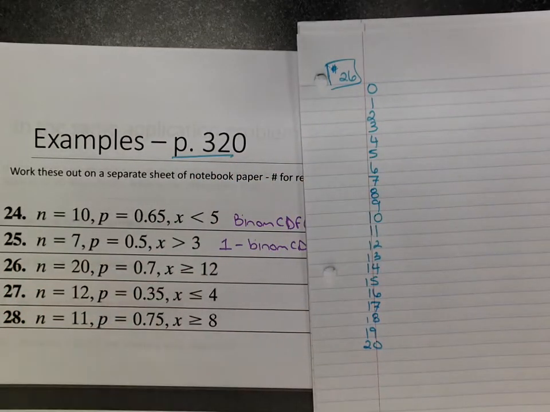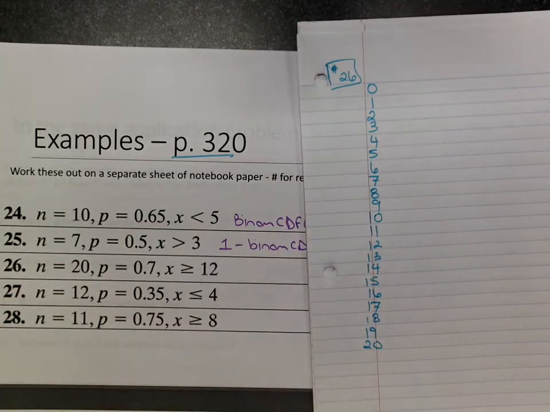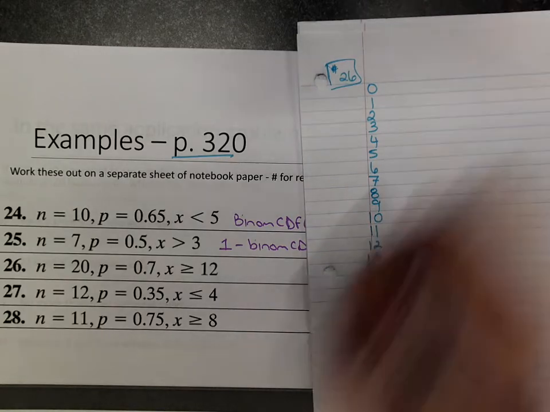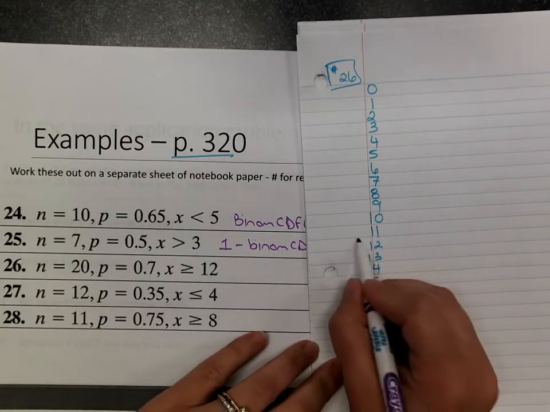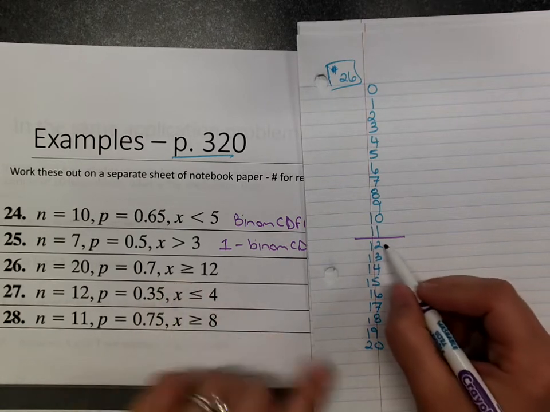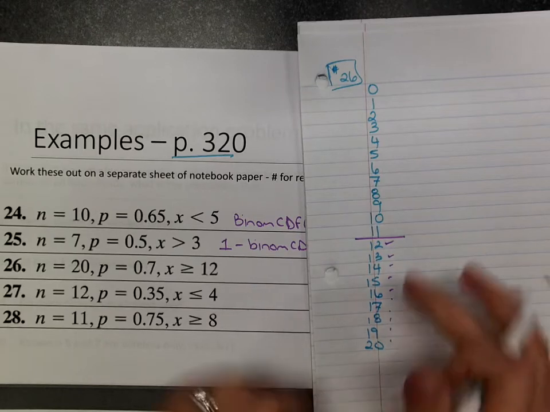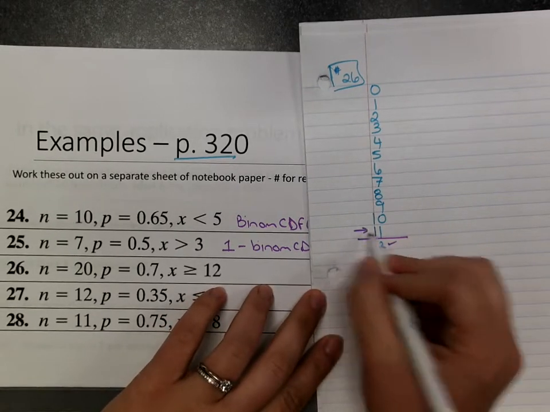0 through your sample size, 0 through 20. Probability of success is 0.7. We want x to be greater than or equal to 12. So our cutoff point, greater than or equal to 12, is between 11 and 12. Because if we're greater than or equal to 12, we're 12, 13, 14, all the way down to 20. So this is what we want. The calculator is going to go to there.